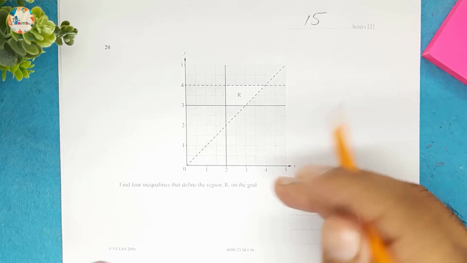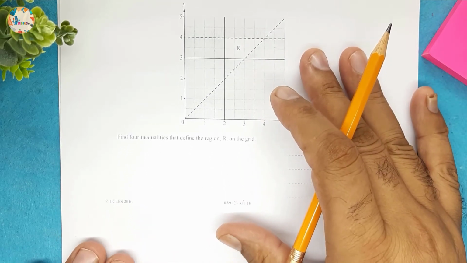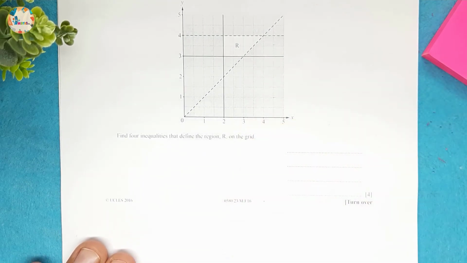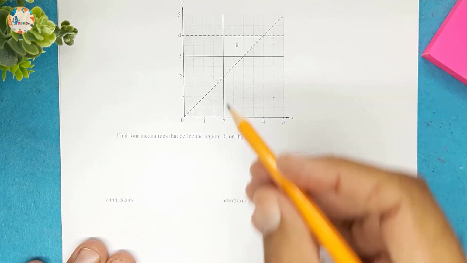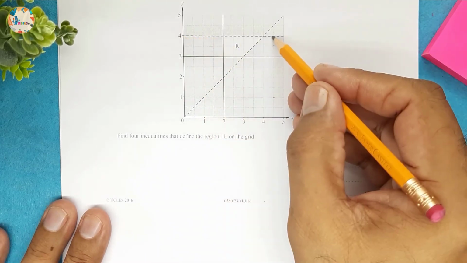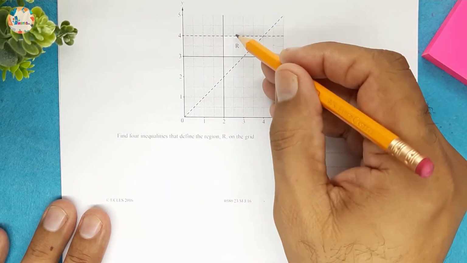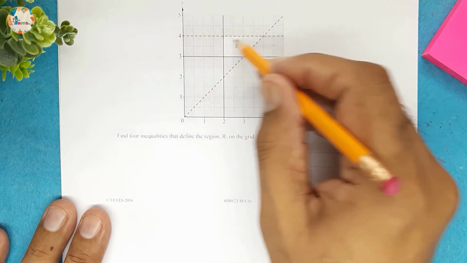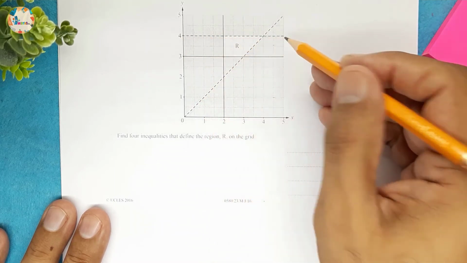So next, question number 20. This is basically inequalities, the shading part. Find 4 inequalities that define the region R on the grid. The first one is y is less than 4 for the required region. So y is less than 4.